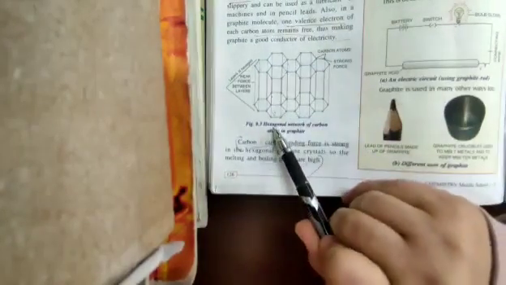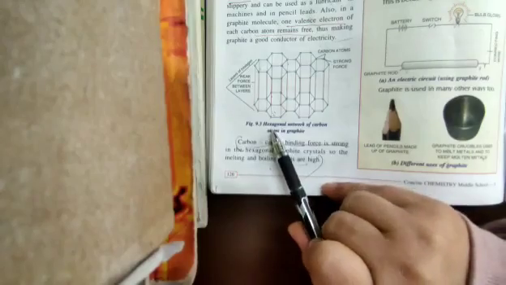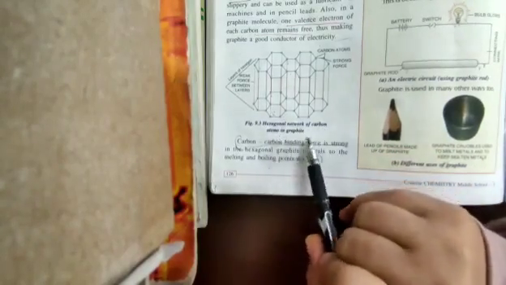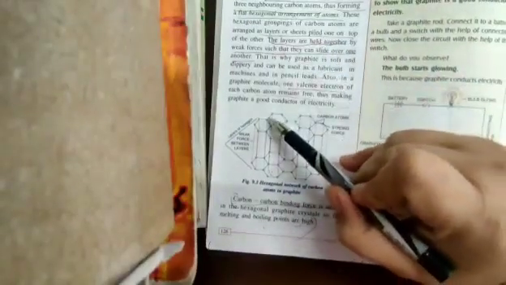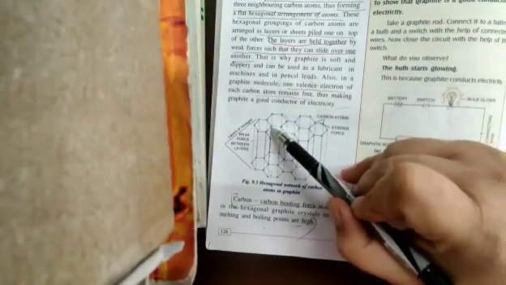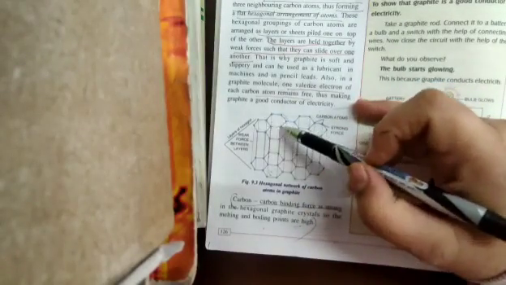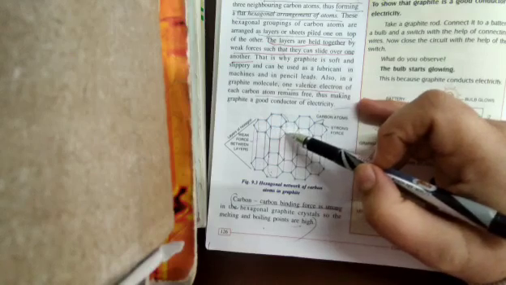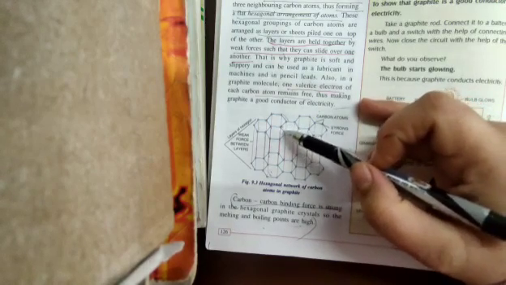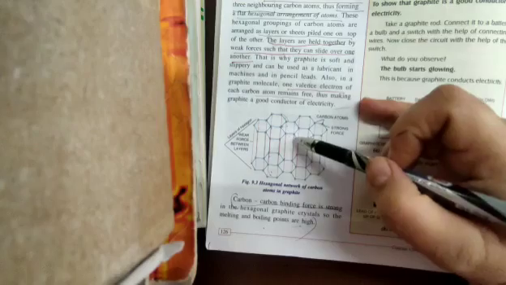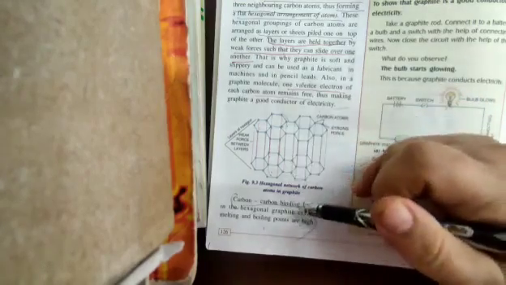So what is the structure of graphite? A hexagonal network of carbon atoms. This is a hexagonal arrangement of atoms, 1, 2, 3, 4, 5, 6. That's why we call it a hexagonal arrangement. Each carbon atom is linked with 3 other atoms, and hence 1 electron remains free, which makes it a good conductor.